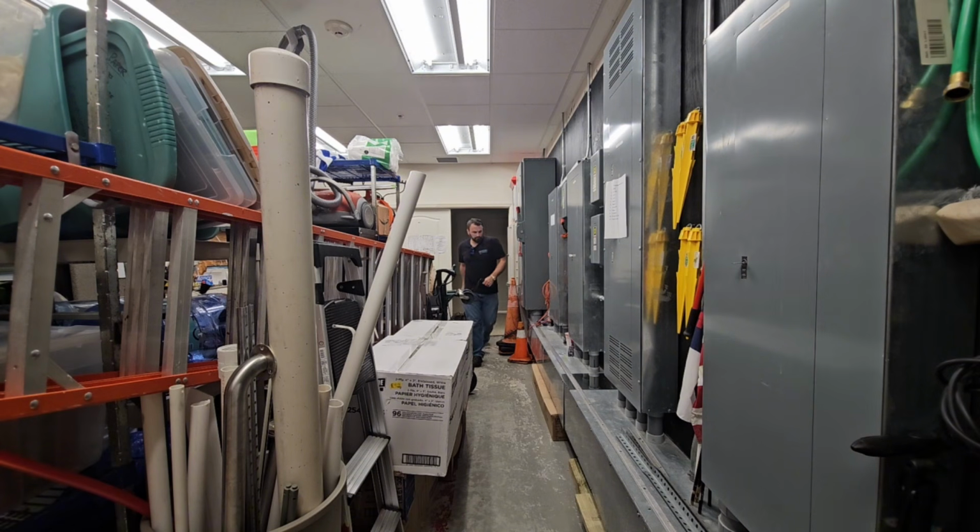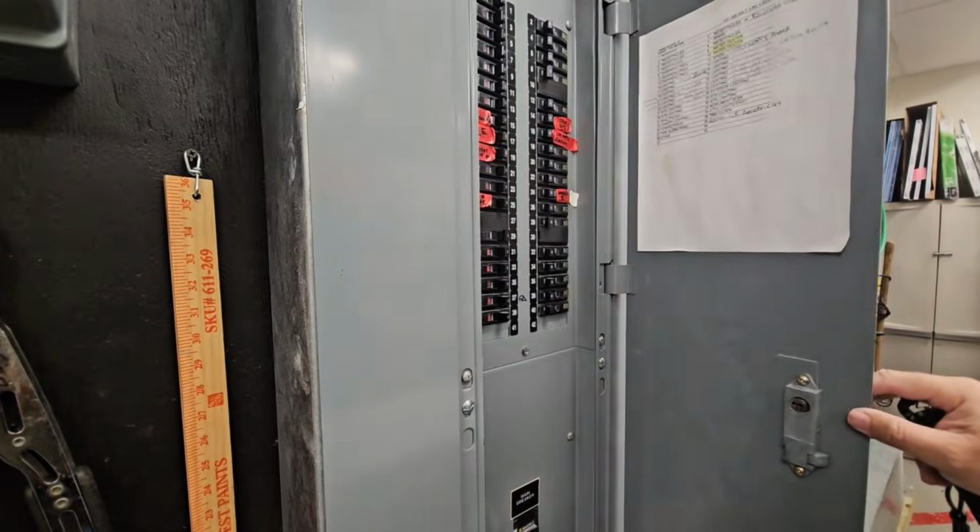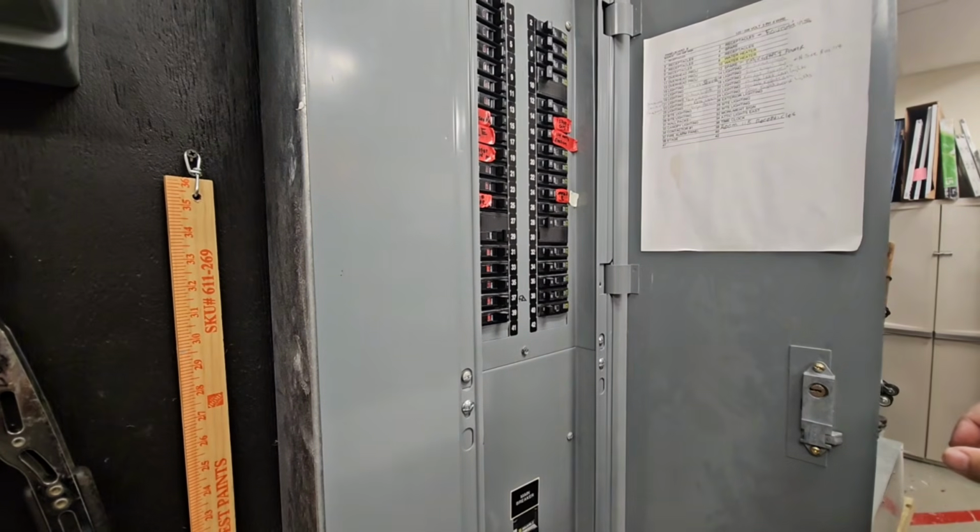Luckily, the electrical room lighting wasn't affected, because it would have definitely made this a little bit harder if it was dark in here. Not saying I wouldn't have got the job done, but working by flashlight always makes it a little bit harder.